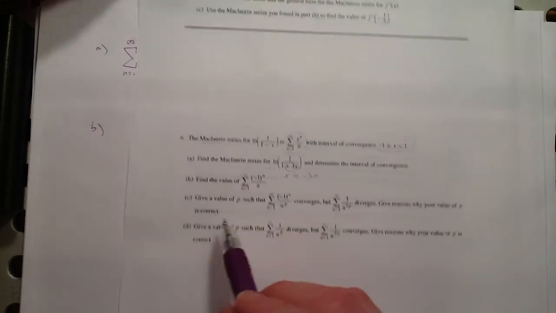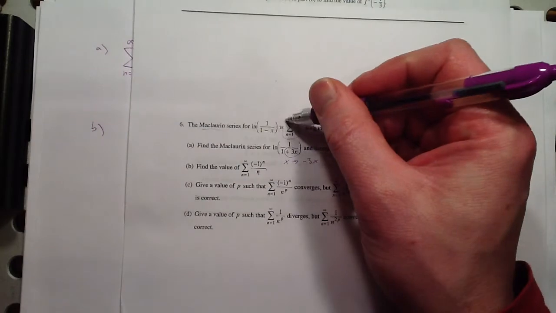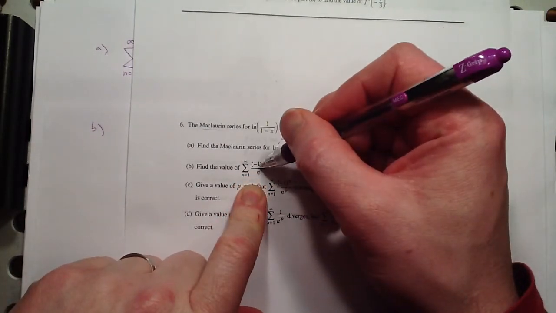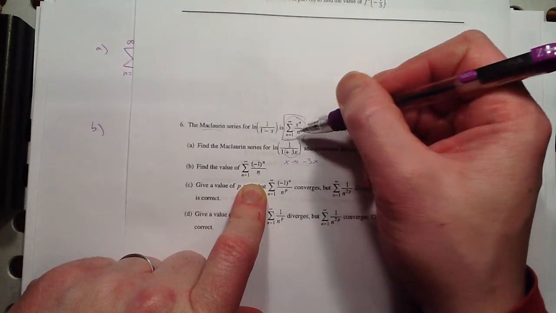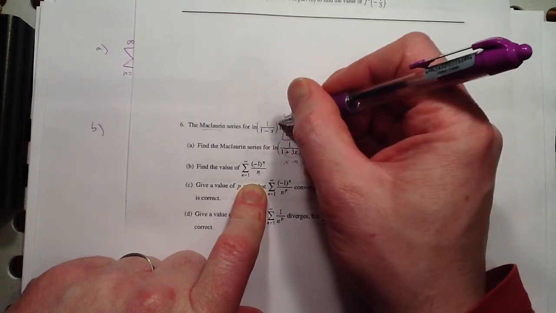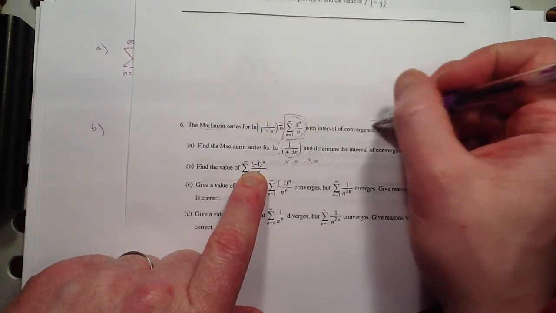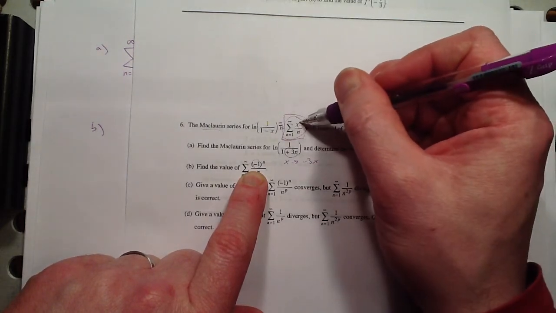Part B, what's the value of this? Well, if you look at this, it would appear that what they have done is plugged in negative 1 for x. So this is like an equal sign, right? So long as negative 1 is in this interval of convergence, which it is, I can just plug in negative 1 here.